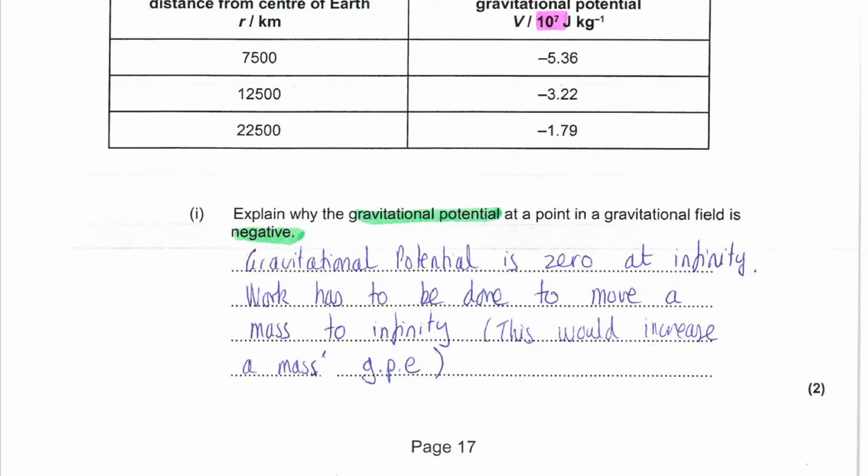Next, you have a table giving values for the gravitational potential at 3 different distances from the centre of the Earth. So here you have the left-hand column giving distance from the centre of Earth and the right-hand column giving the values for gravitational potential.